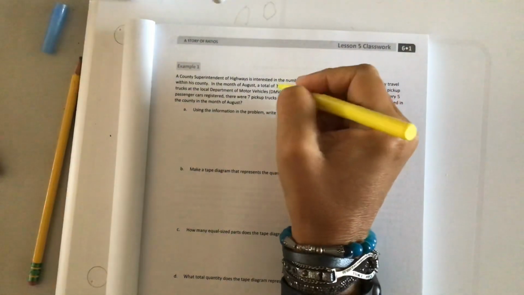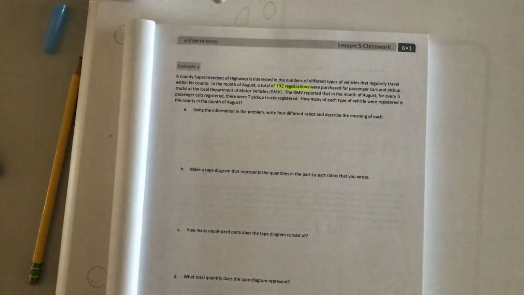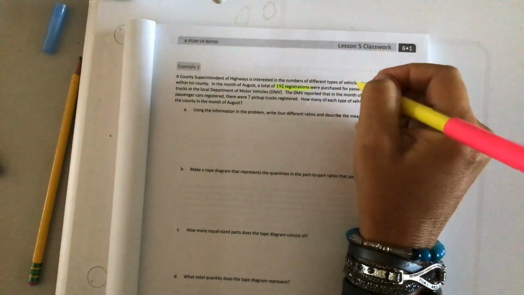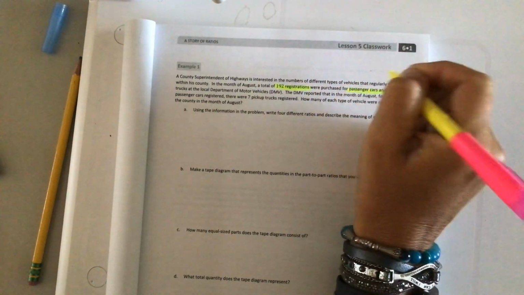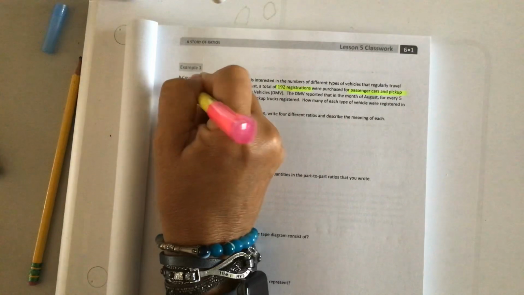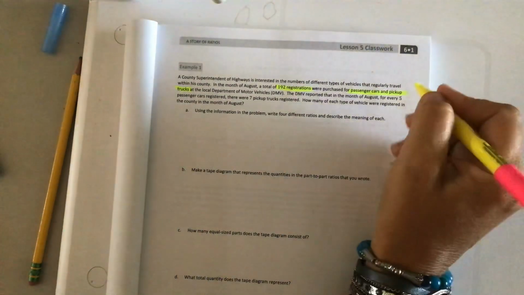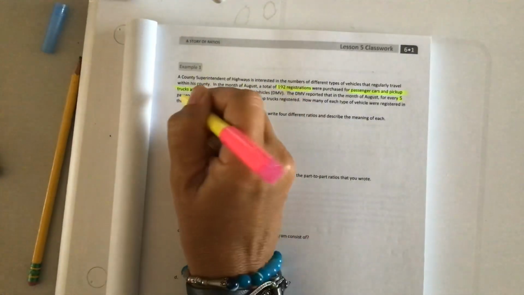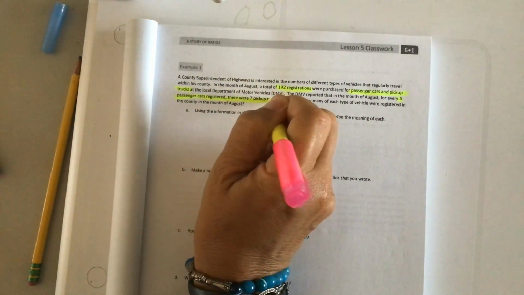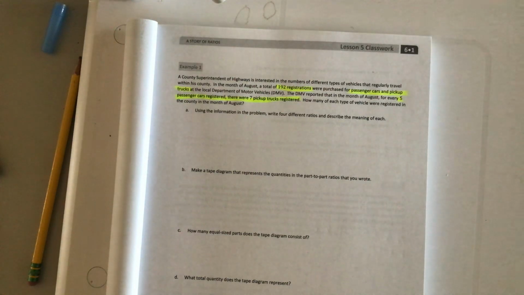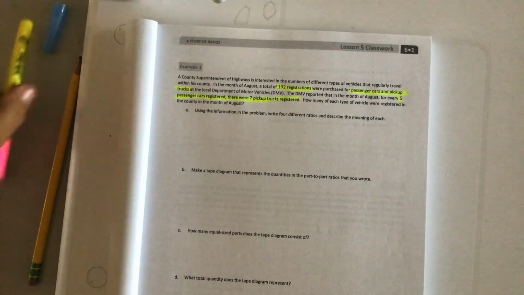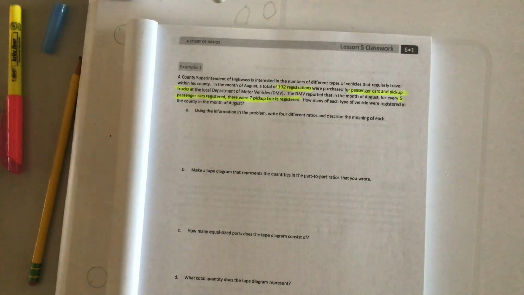We're going to highlight 192 were purchased for passenger cars and pickup trucks at the local Department of Motor Vehicles. The DMV reported that in the month of August, for every 5 passenger cars registered, there were 7 pickup trucks registered. How many of each type of vehicles were registered in the county in the month of August?